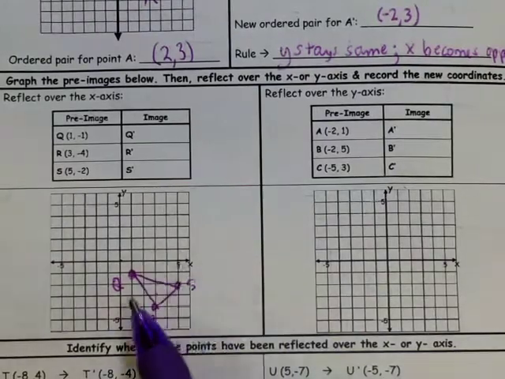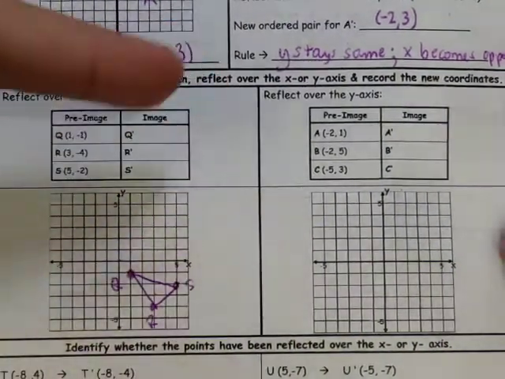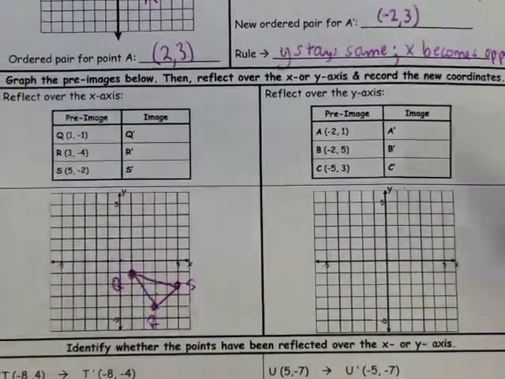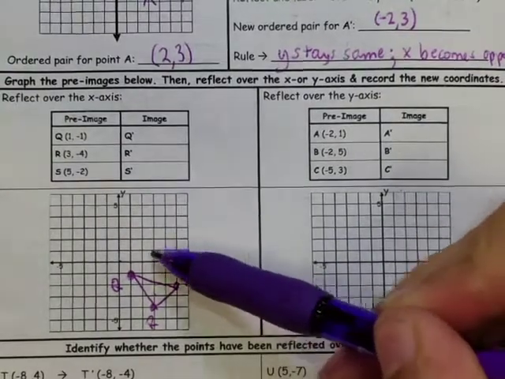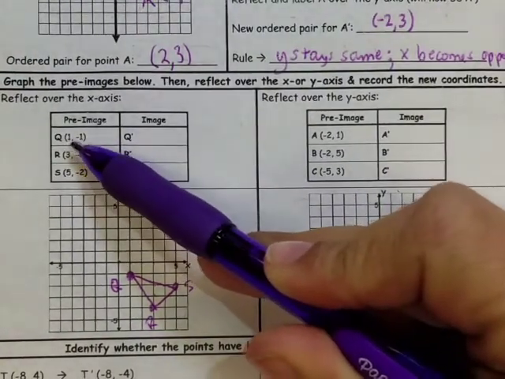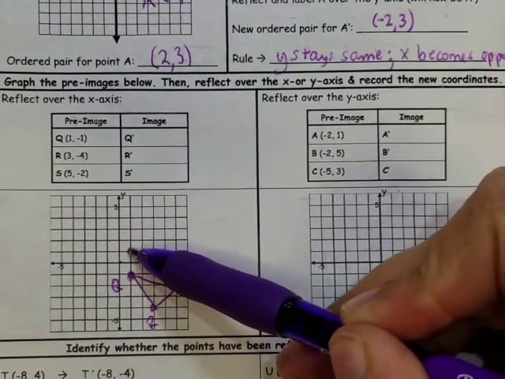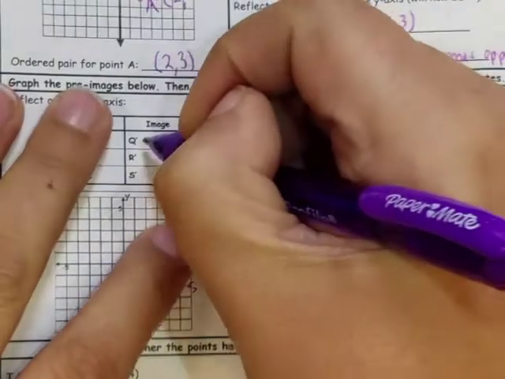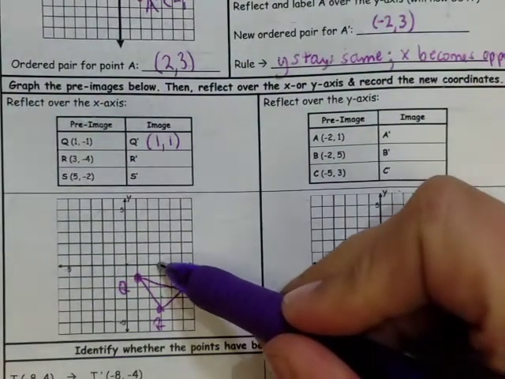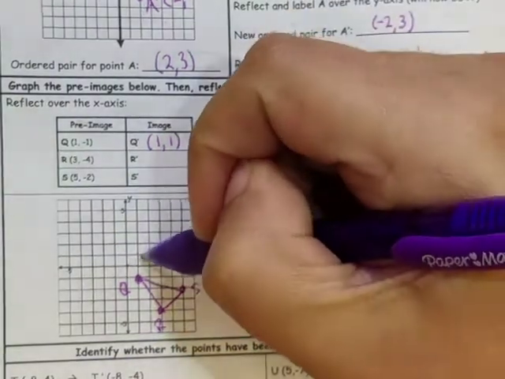They want us to reflect this over the x-axis. So our triangle is literally going to flip over and be the mirror image on this side. So we know all of our points are going to be positive, positive because they're going to end up being in quadrant 1. So let's look at it. If Q gets flipped over this way, now it's going to be at 1, 1. R is going to be at 3, positive 4.